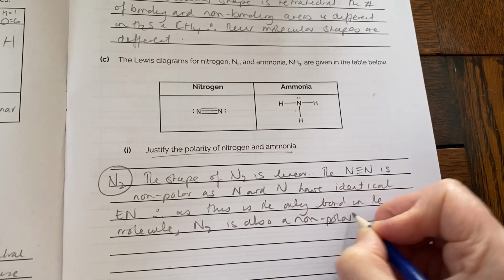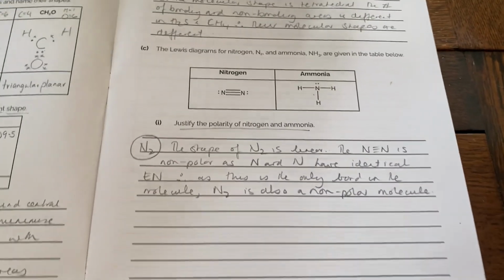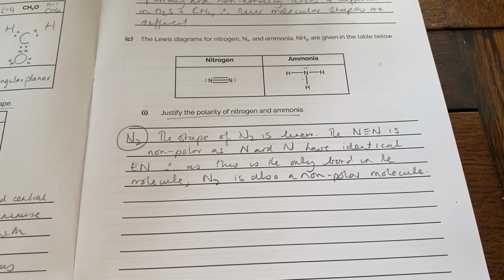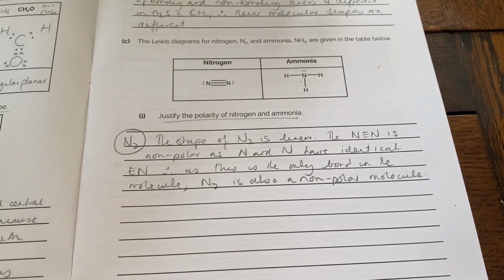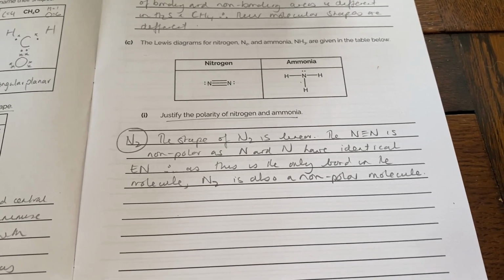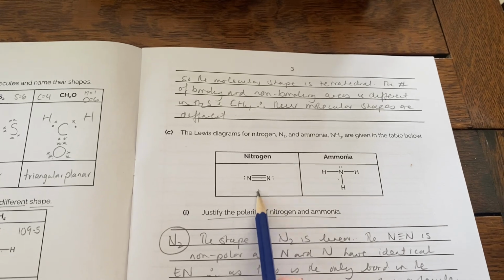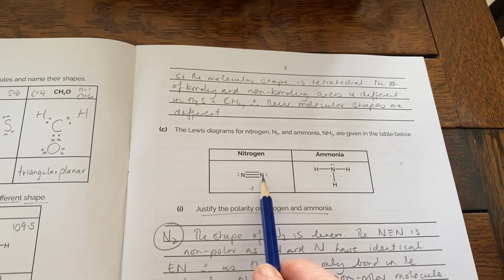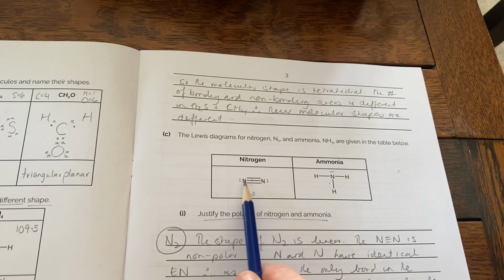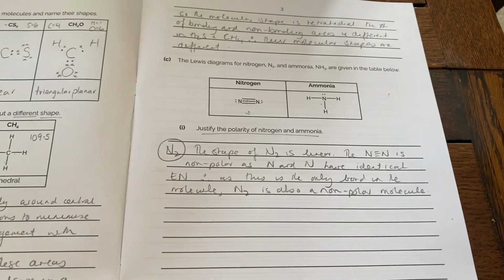So it doesn't make sense in this one to talk about the central atom and dipoles being evenly distributed or symmetrically arranged. 1, because there's no central atom, and 2, because there's no dipoles. So if you started talking about dipoles for this one, then you don't understand polar bonds. There isn't a dipole because these electrons in here are evenly shared because these 2 have an identical electronegativity. So that's a bit of a trick one.